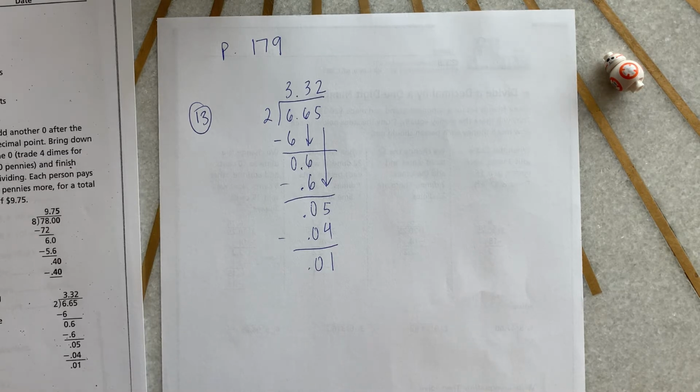It says June rode her bike to the bookstore and back. According to her bike's odometer, the round trip distance was 6 65/100 miles. She started the division at the right to figure out the one-way distance to the bookstore. Add a 0 to the end of the dividend and finish the division.